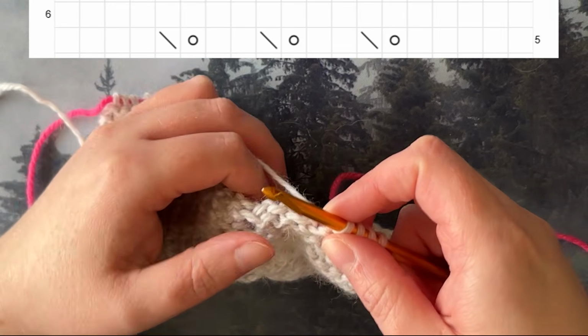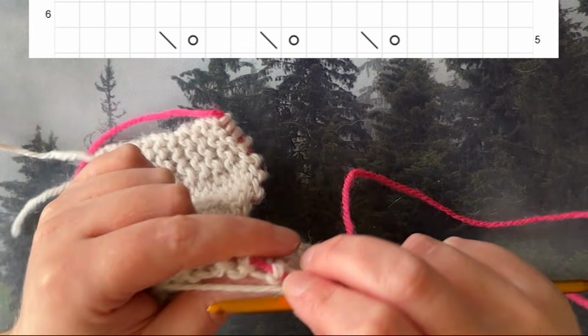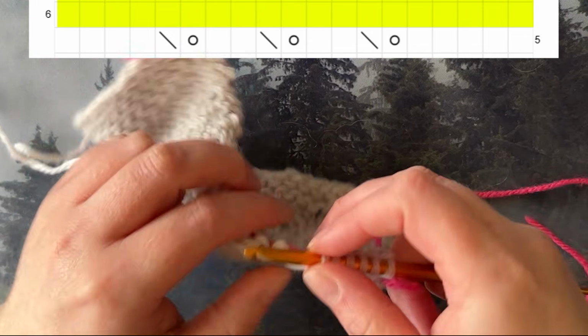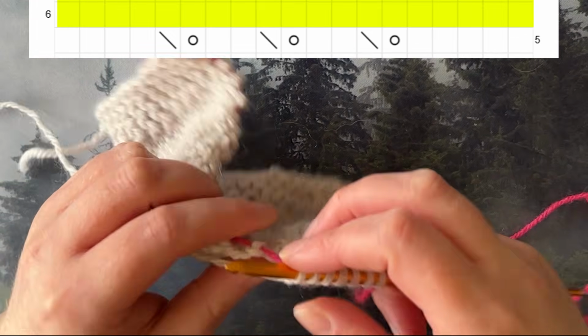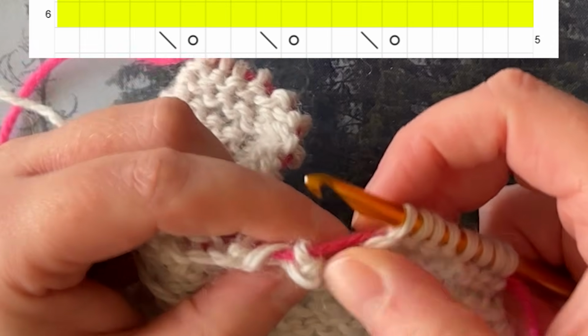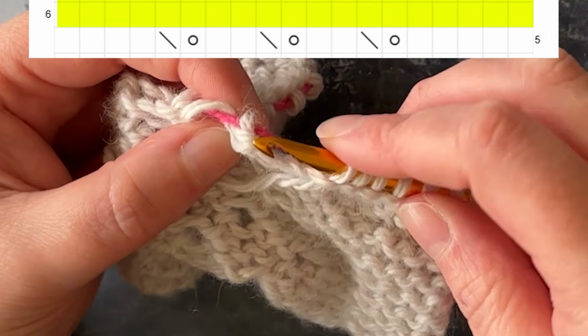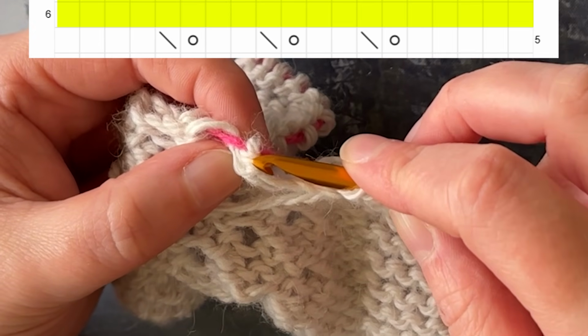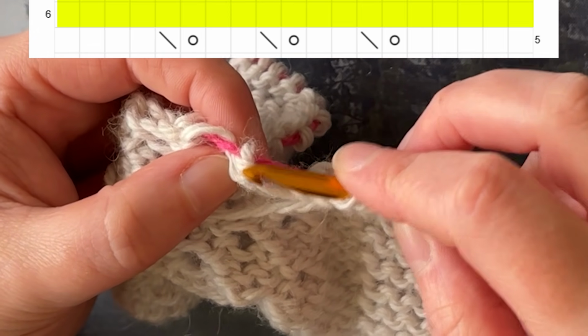Because there's nothing to do on this row other than purl all the way along, that's what we're going to do. So we purl every stitch. You can see here that this stitch looks slightly different, and that's because this is the decrease stitch. It has two purl bumps on the end there, because that's the 2 stitches together.